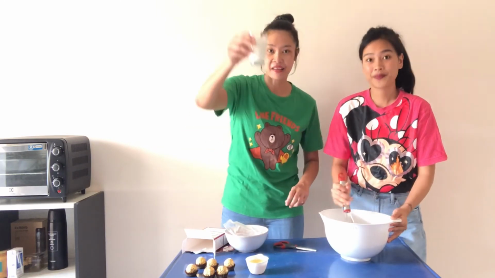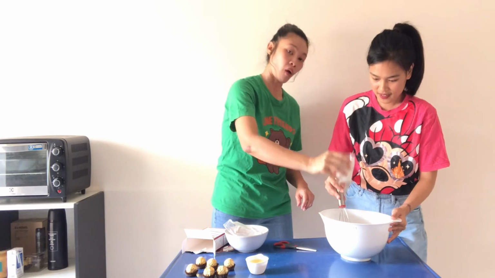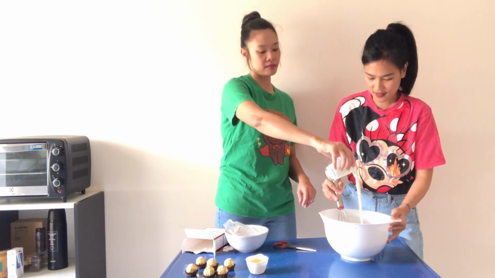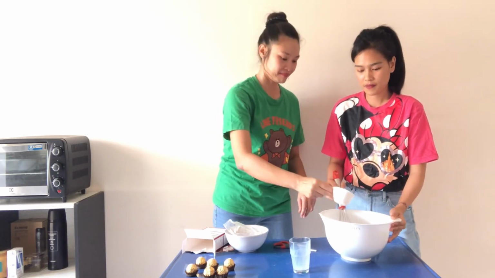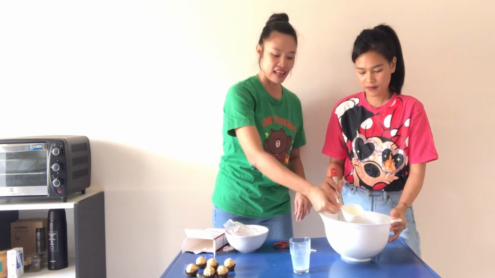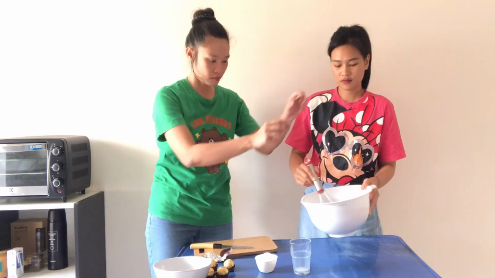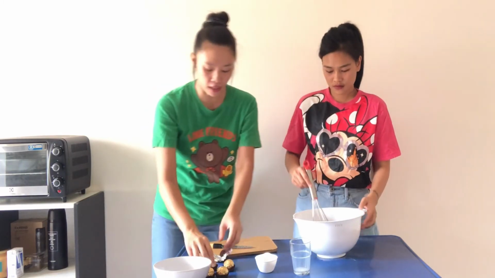And, of course, the milk. 1 glass of milk. And 1 cup of oil. What are we gonna do? We're going to mix. Mix, mix, mix. Faster, faster. And then we're going to add the chocolates.